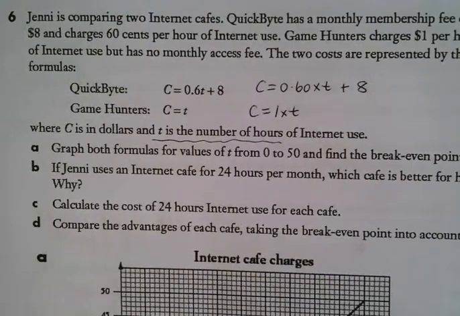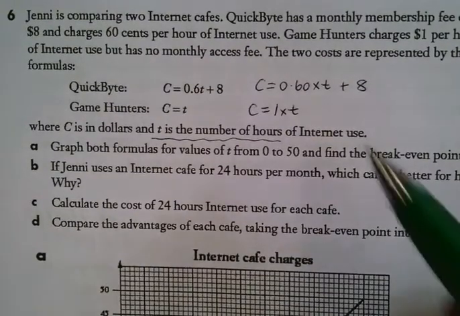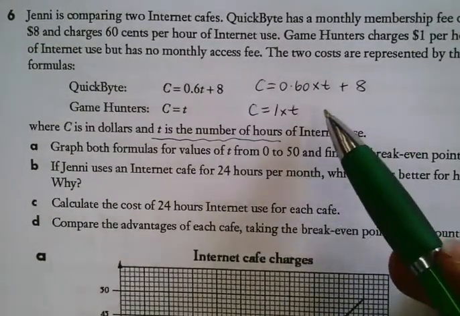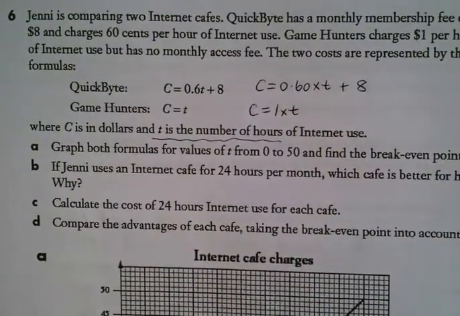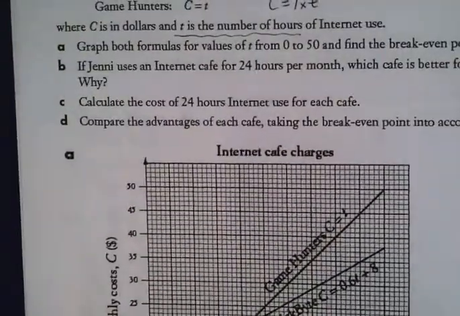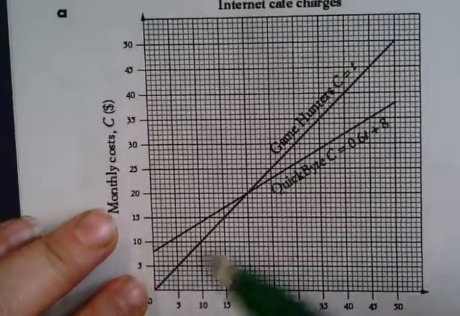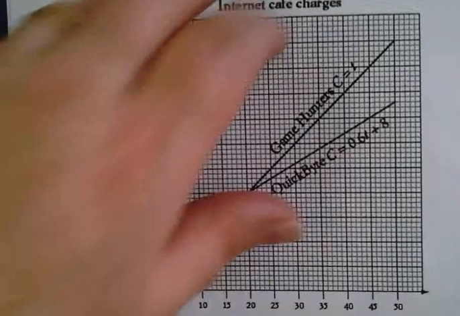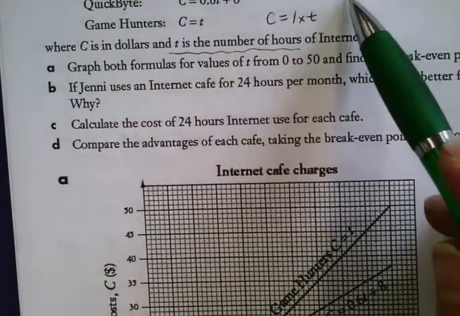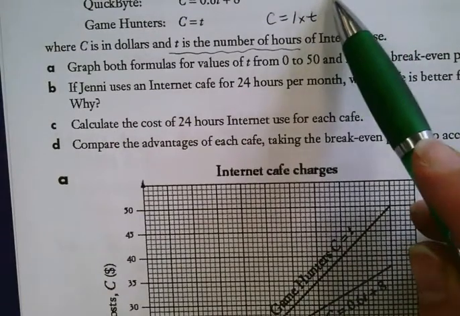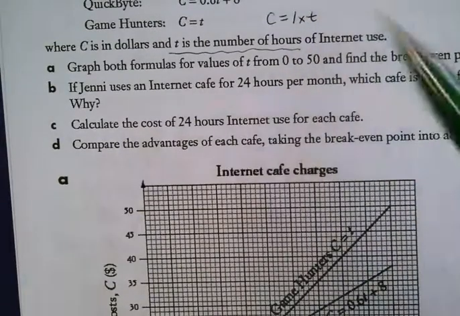Now, if you were to graph, don't go T is 1, T is 2. Go like 10, 20, 30. You'll get better values. What might happen in the HSC is that one of them might be graphed and you have to graph the other. But you know how to substitute values. When T is 10, 0.6 times 10 is 6 plus 8 is 14.